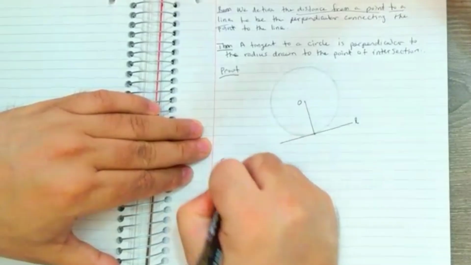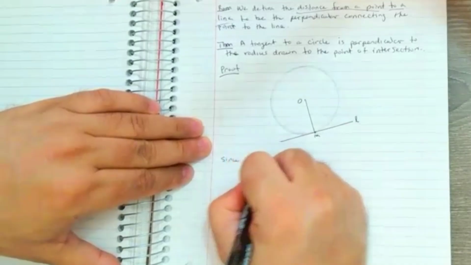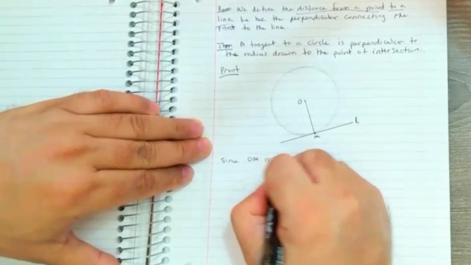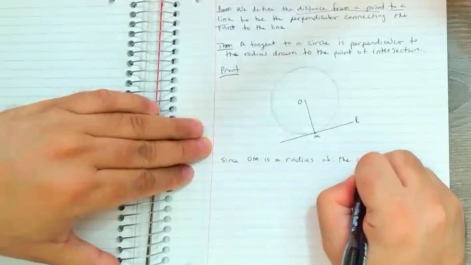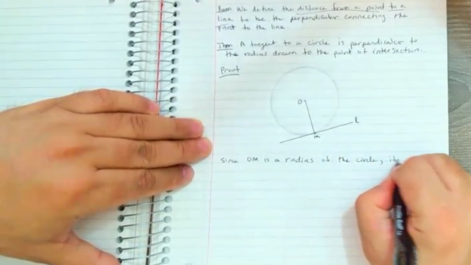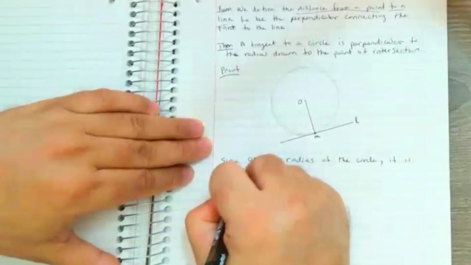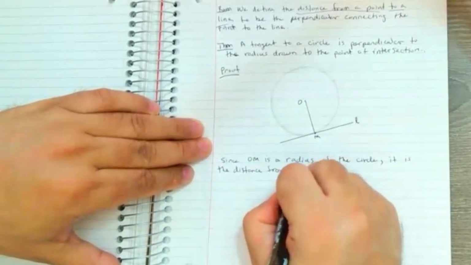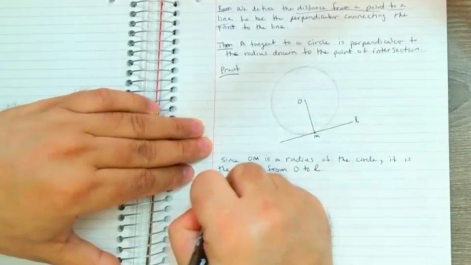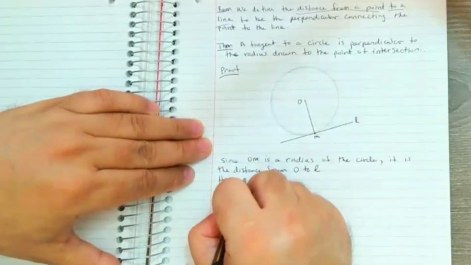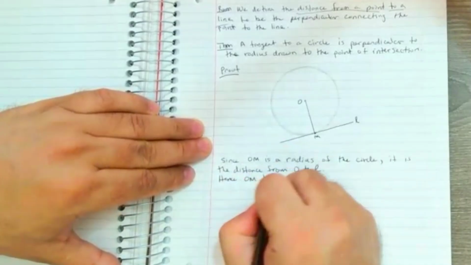So, we'll call the point of intersection with the line L, M. Since OM is a radius of the circle, it is the distance from the point O to the line L, and hence that line segment OM is perpendicular to the line L.